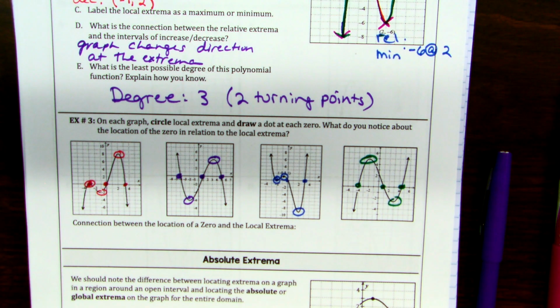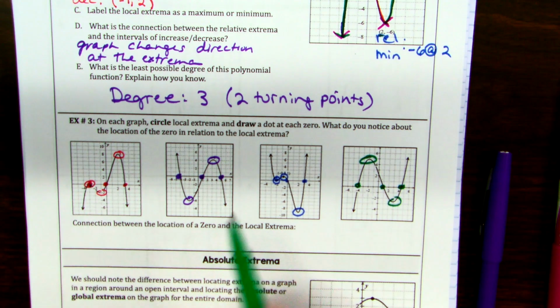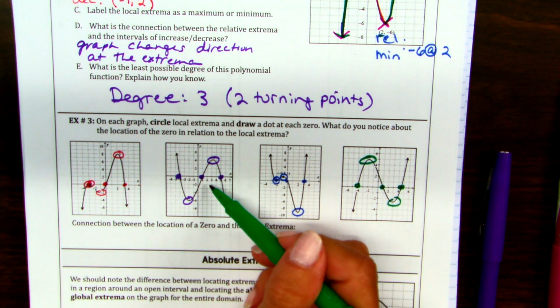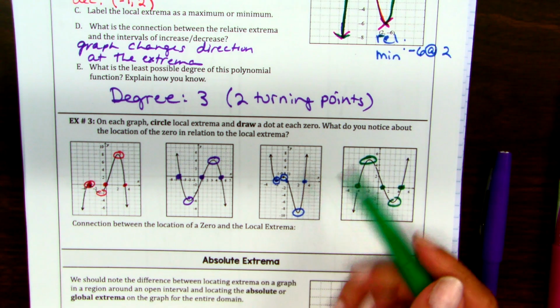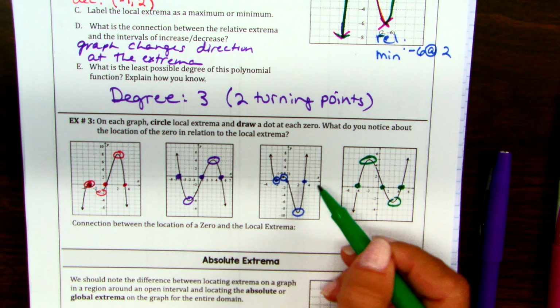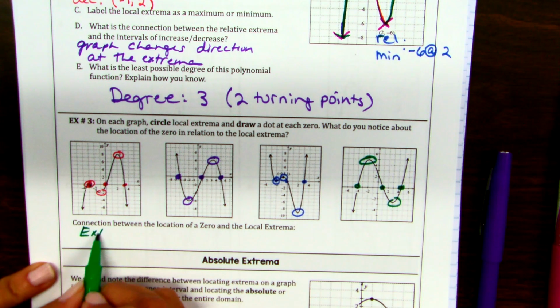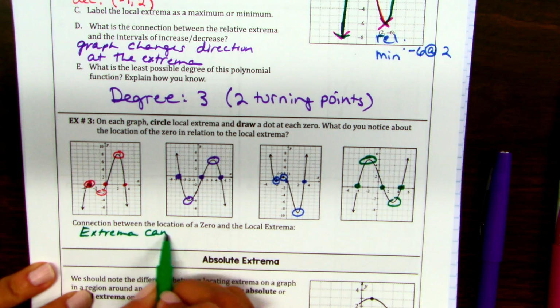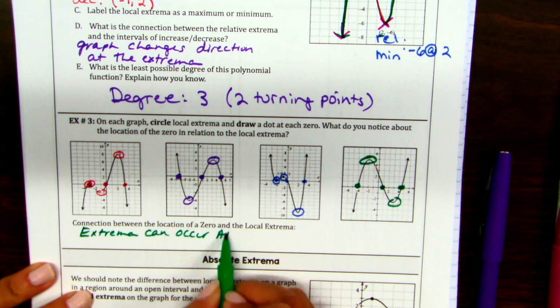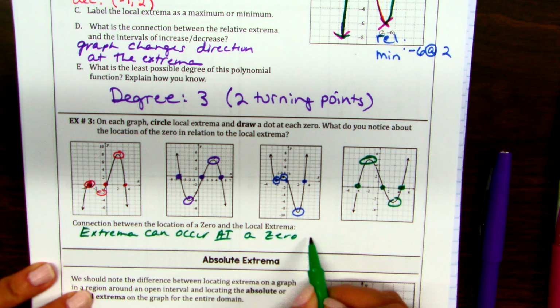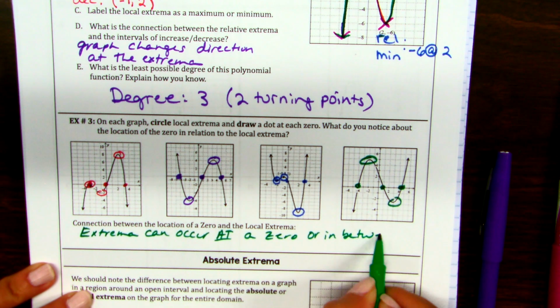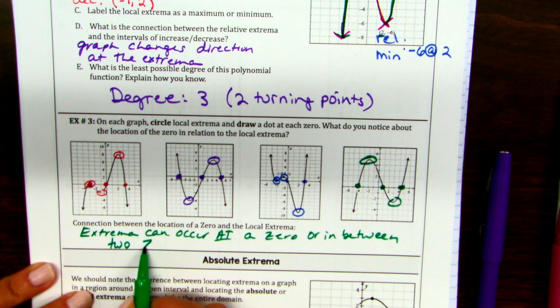So I'm hoping you can look at these and notice something. The connection between the location of your zeros and the extrema is this. Your extrema can occur at a 0, or look at the other option, in between 2 zeros. It's almost, we're going to learn this later, dead center in between 2 zeros. So extrema can occur at a 0 or in between 2 zeros.